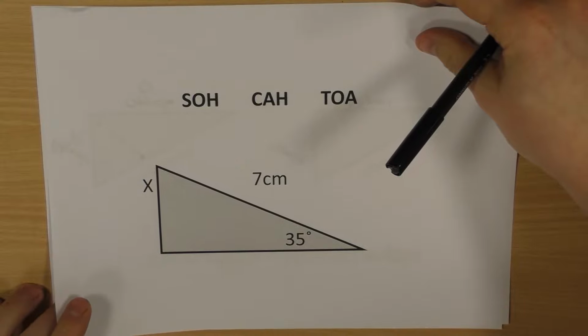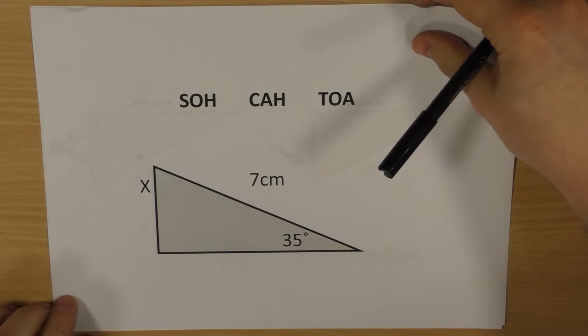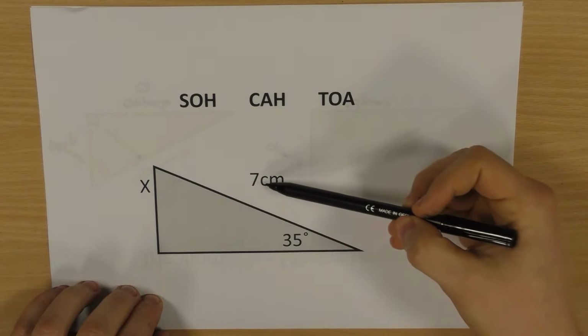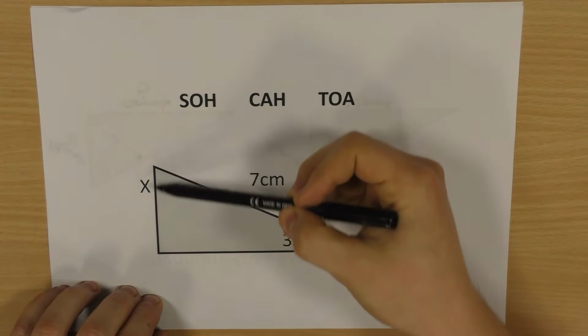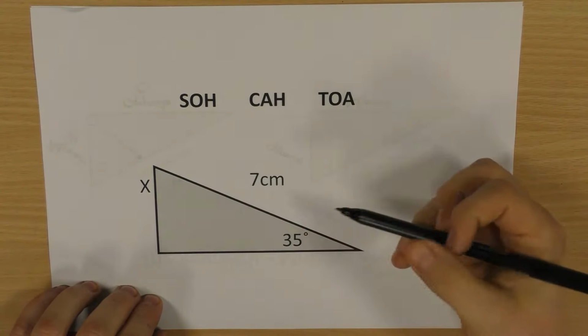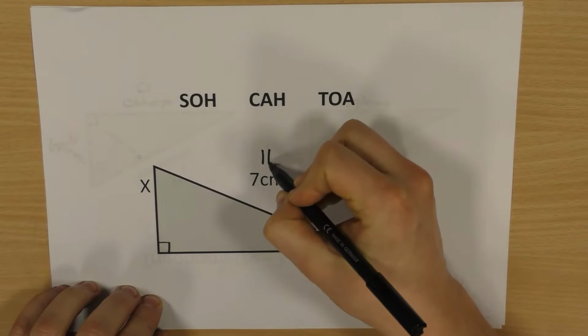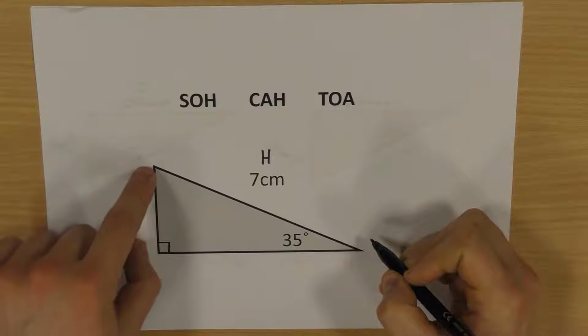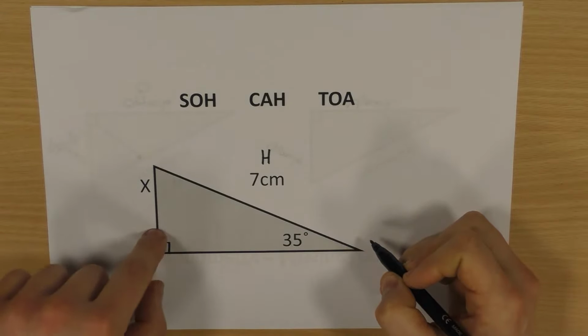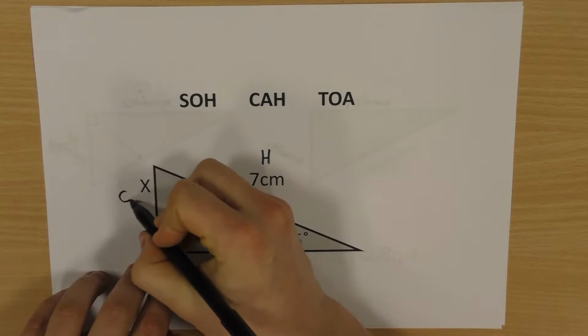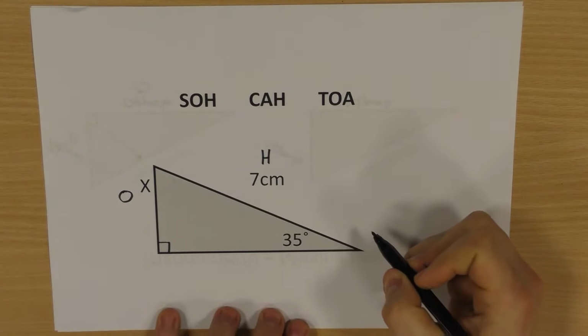So here is a right angle triangle, and here's my angle. I've been given this side and I want to work out what this side is. So the first thing to do is label the sides that you've been given. Well, I've been given this side, so it's the hypotenuse because it's opposite the right angle. So I've been given the hypotenuse, H, and this side here is the one I want to work out, and it's opposite this angle here. So I've been given the opposite side.